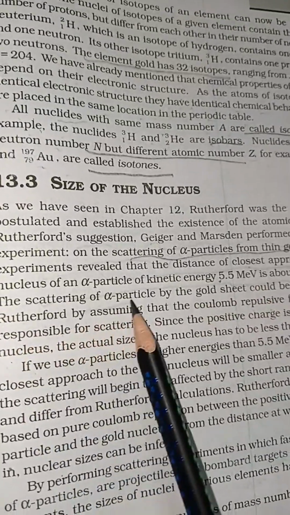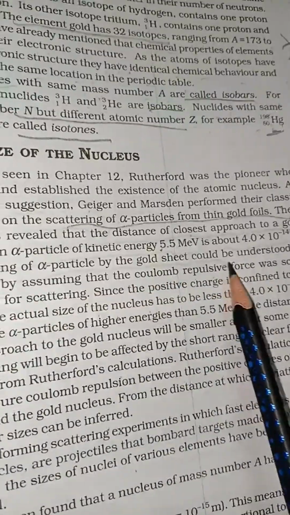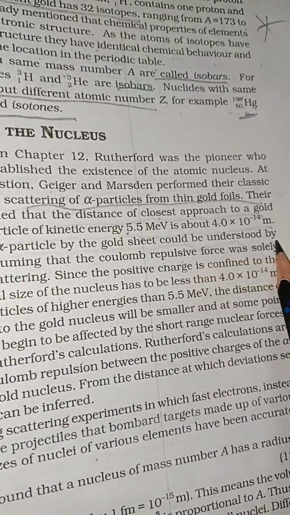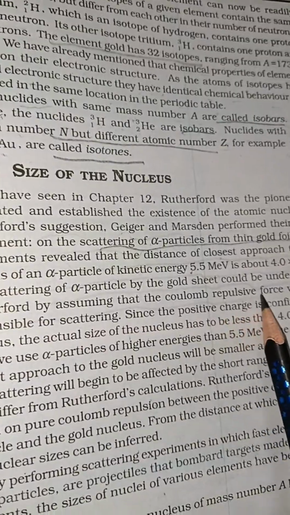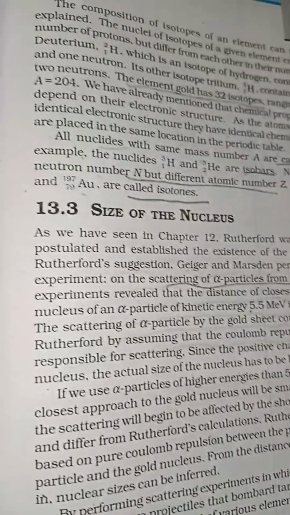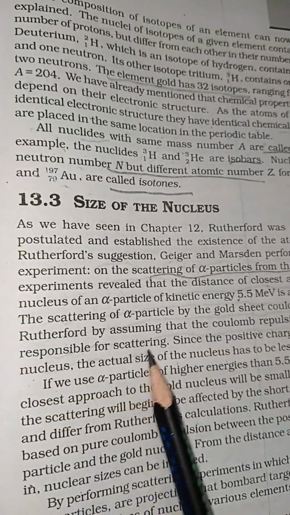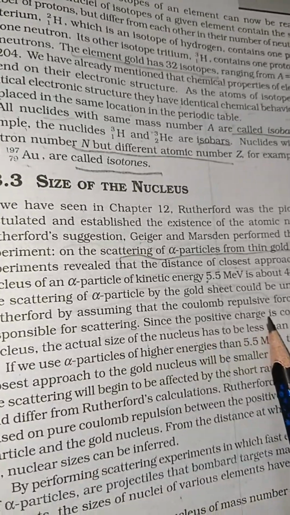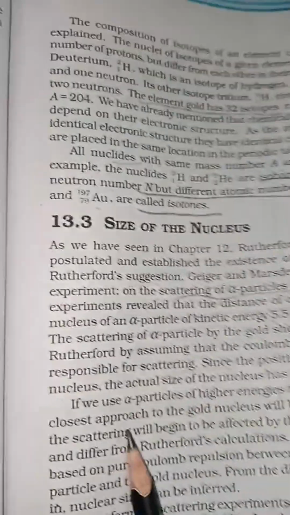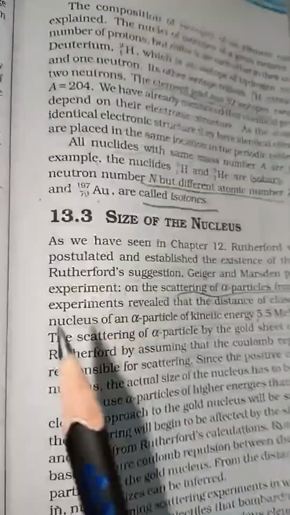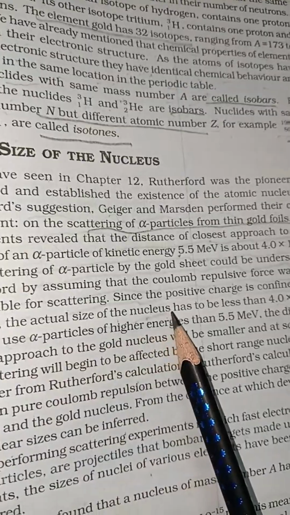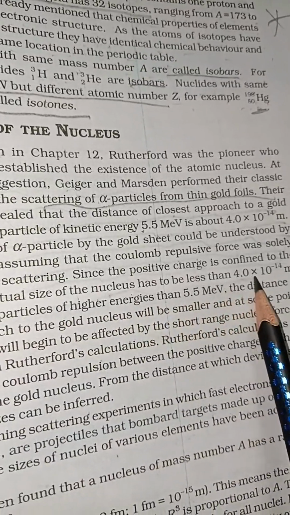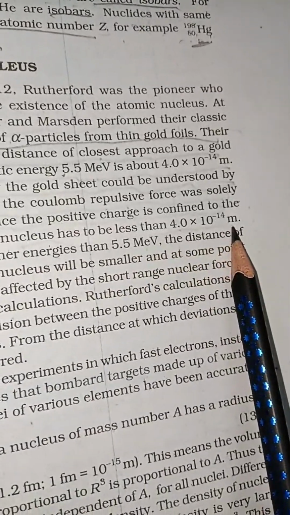The scattering could be understood by Rutherford by assuming that the Coulomb repulsive force was solely responsible for the scattering. Since the positive charge is confined to the nucleus, the actual size of the nucleus has to be less than 4 × 10^-14 meter.